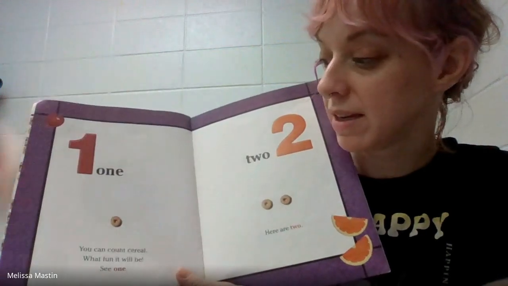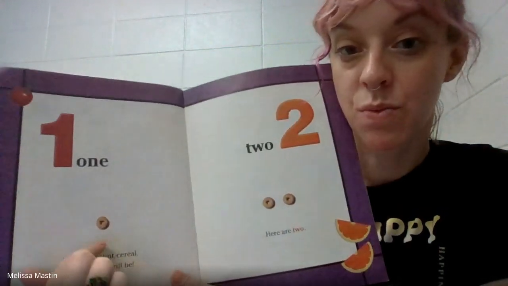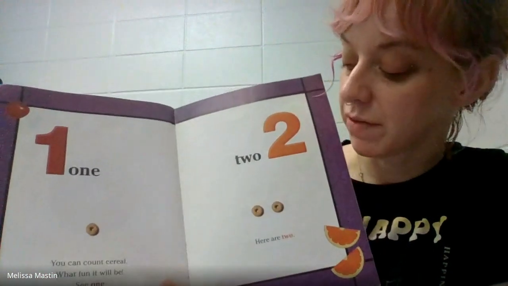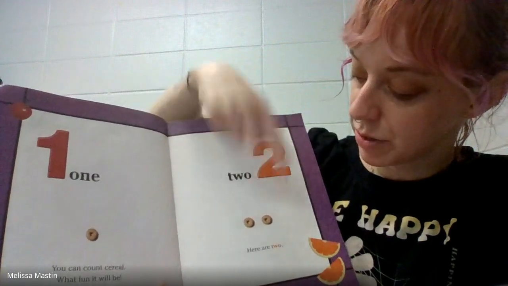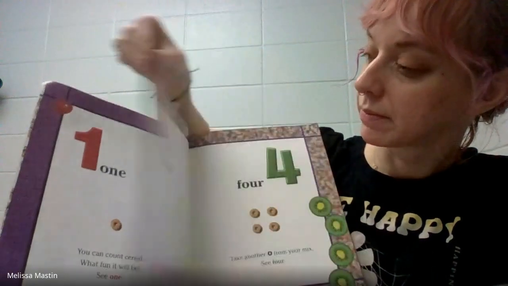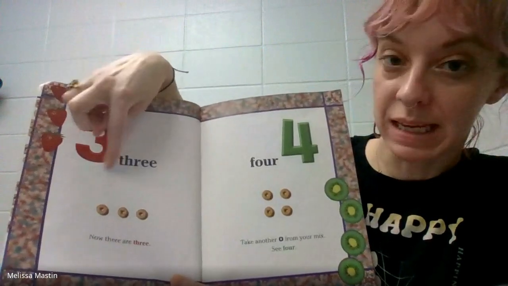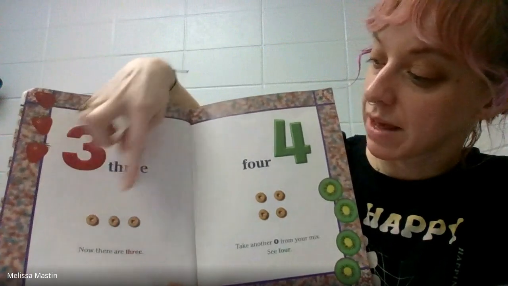All right, so we'll start with the Cheerios counting book. We've got 1. You can count cereal. What fun it will be. See 1. We've got 1 Cheerio. If you have Cheerios at home, you can count them. 2. Here are 2. 2 Cheerios. 3. 1, 2, 3. Now there are 3.